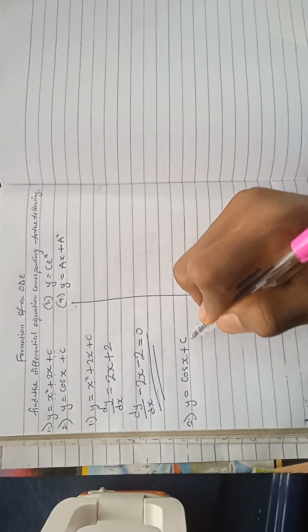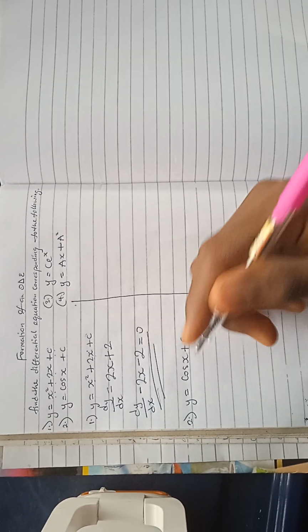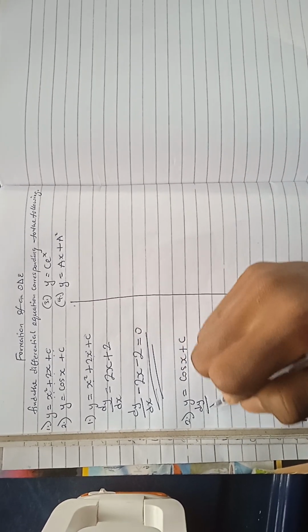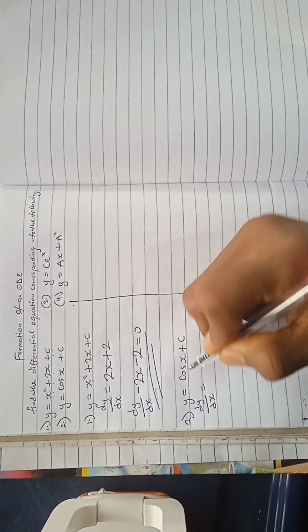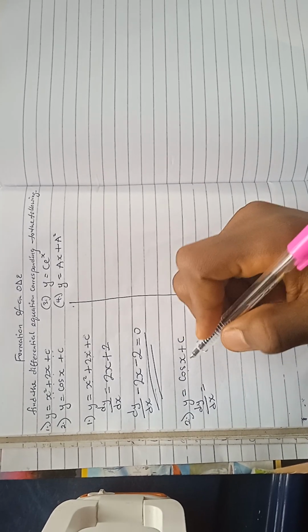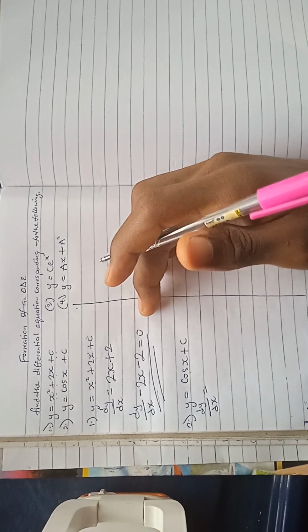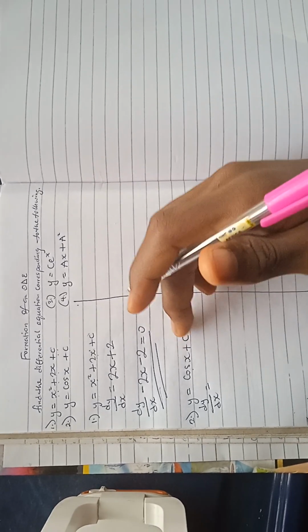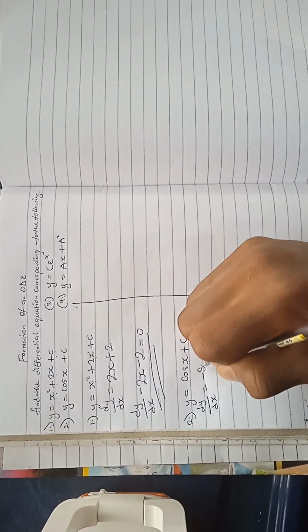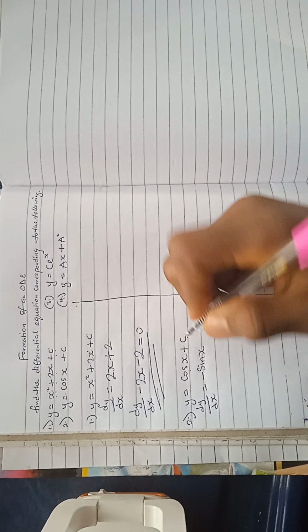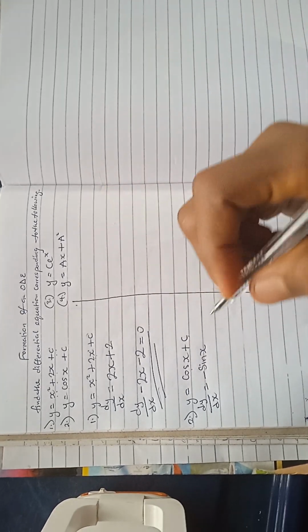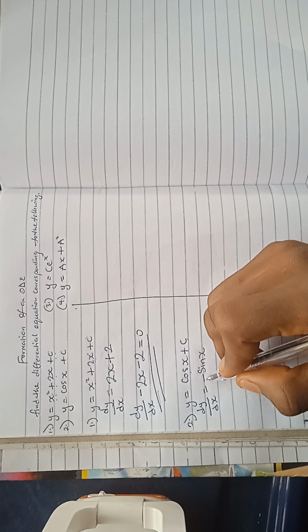Therefore, how many times are you going to differentiate here? You're going to differentiate once. Therefore, dy over dx is equals to differentiating cos x will give us minus sin x, because differentiating sine will give us cos. Differentiating cos will give us minus sine. Therefore, we have minus sin x. Differentiating a constant will always give us 0, so no need to write plus 0. Therefore, this is what we have.